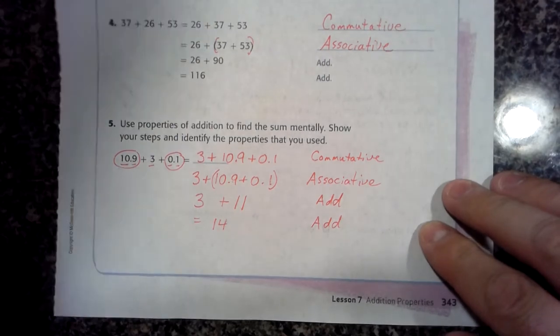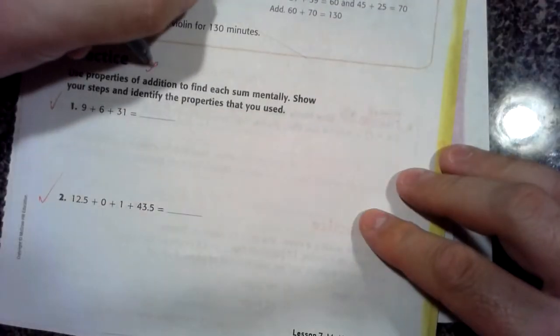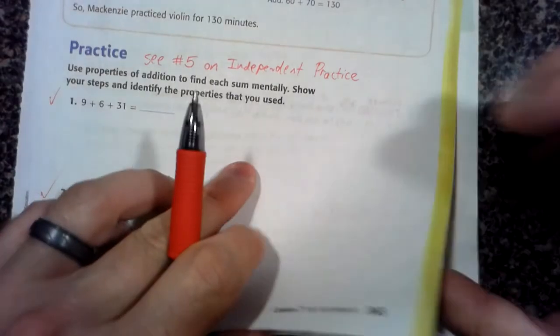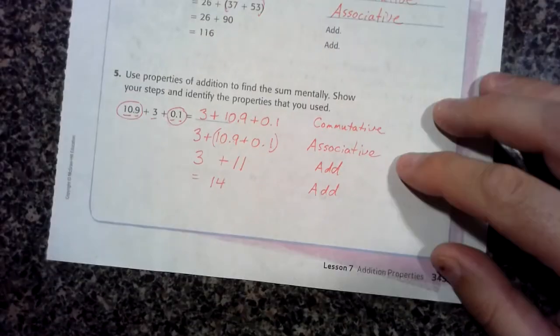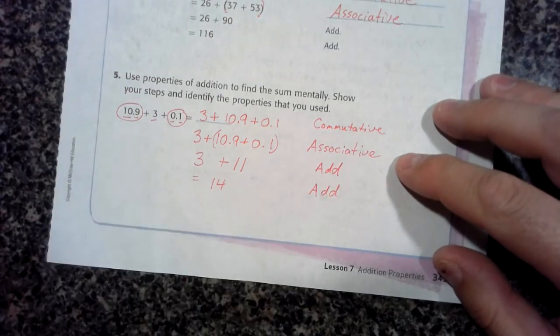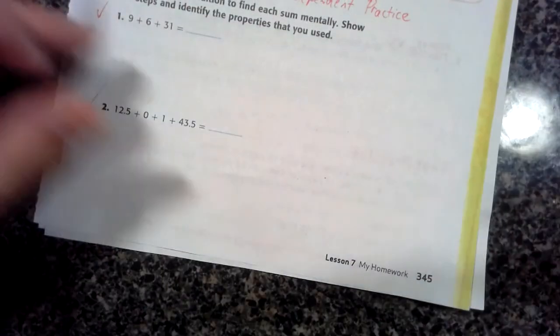And I want you to write on here, C number 5 on independent practice, because I want you to do this problem like we did with number 5 here, as far as writing it out, writing what property it is here, and then showing me your thought process for that. That's for those two. All right?